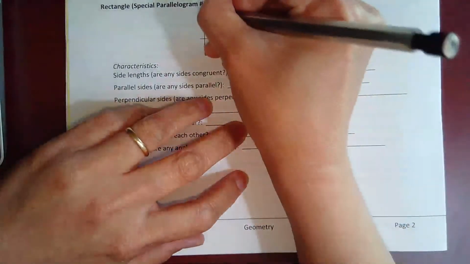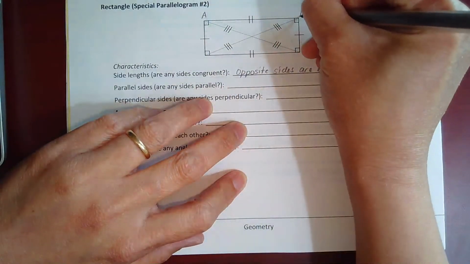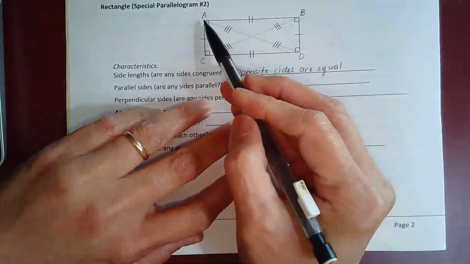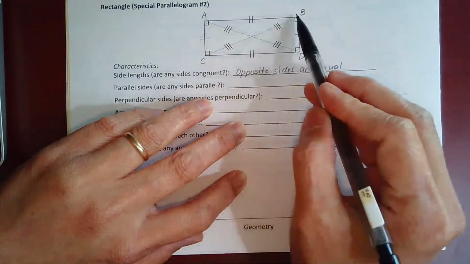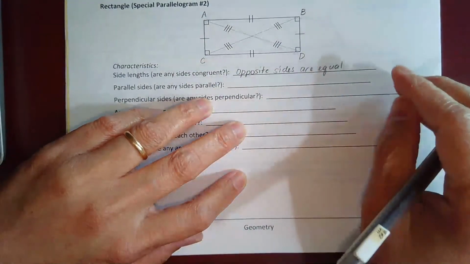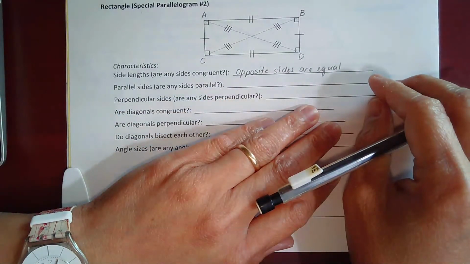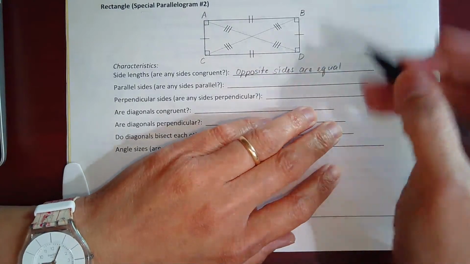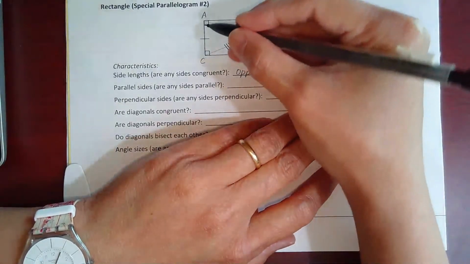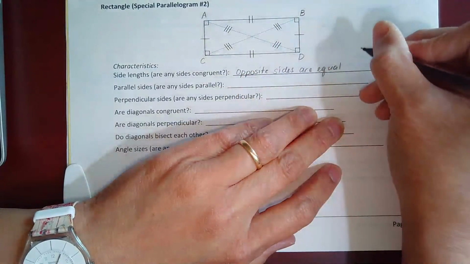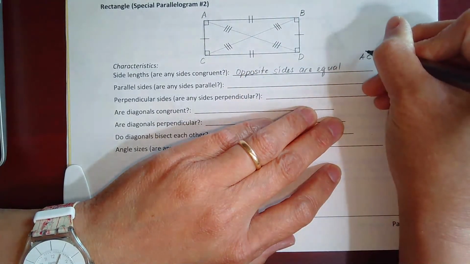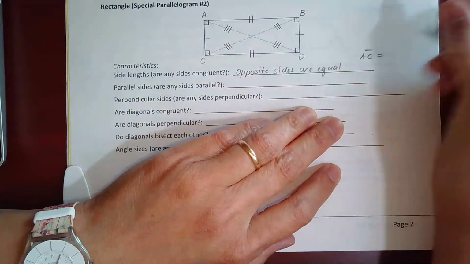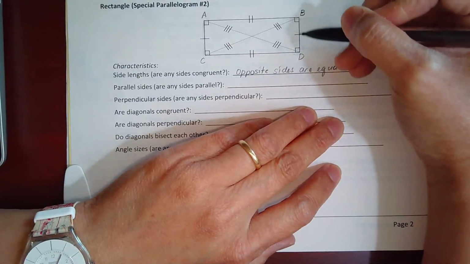Let's express this the way we do in geometry. The vertices are labeled A, B, C, D. In this particular case, which opposite sides are equal? We can say line segment AC, and I put a line above it just to show that it's a line segment, is equal to line segment BD.